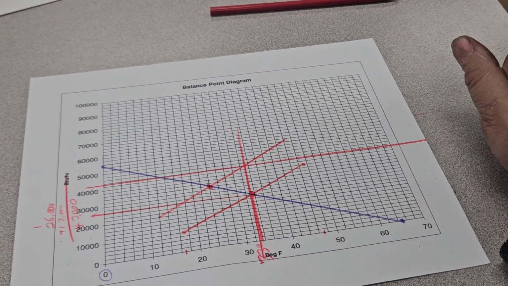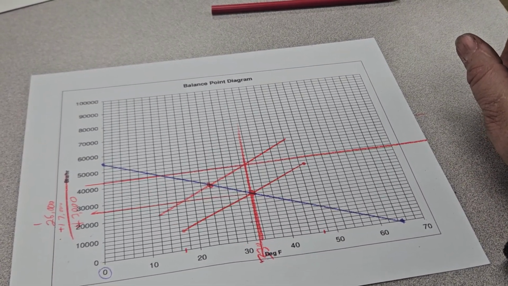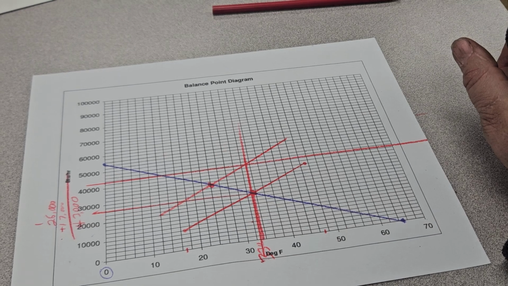So hope this was better. Hope this better explained what a balance point is and how to draw out the lines.